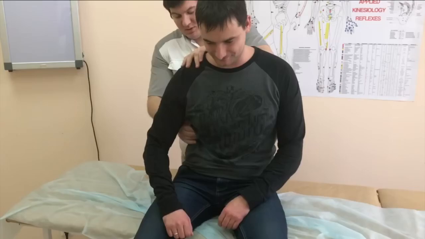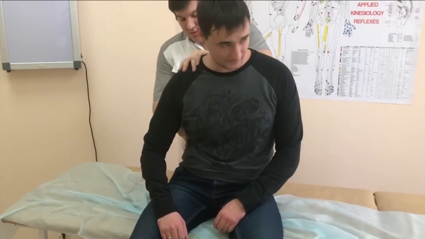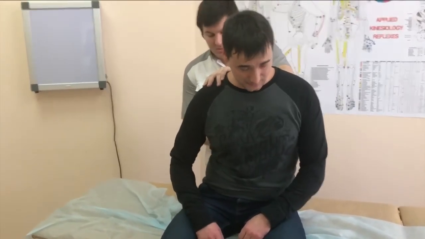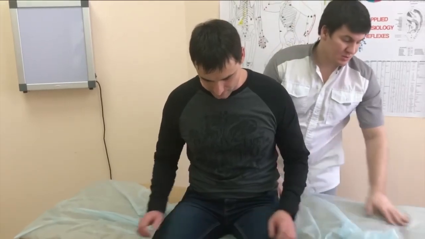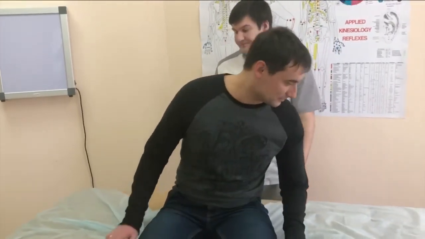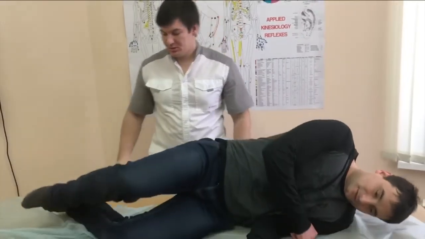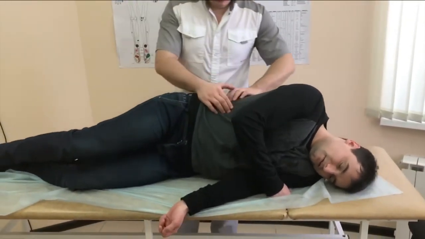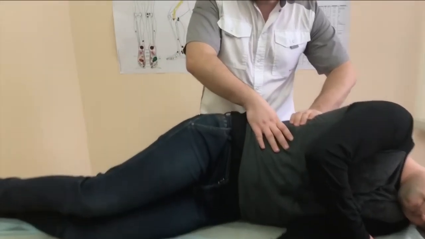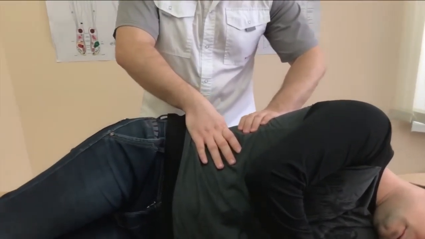Now, I give the patient recommendations. That is, he should independently massage the attachment points, massage the quadratus lumborum muscle, removing the shortening there, and do exercises for the quadratus lumborum muscle and the oblique muscle of the abdomen.